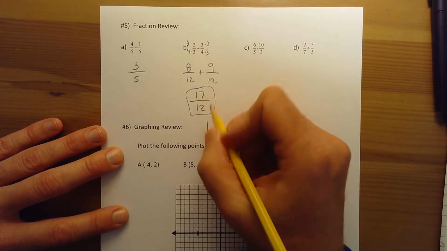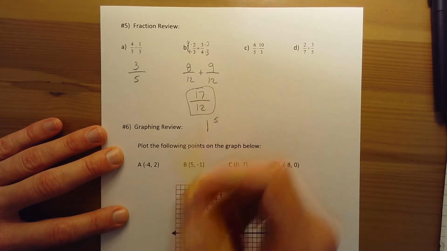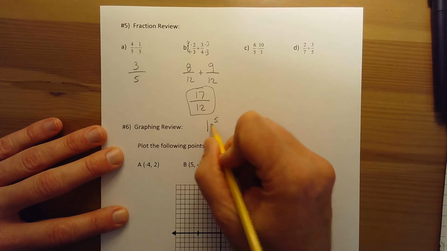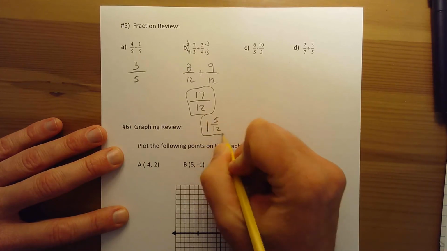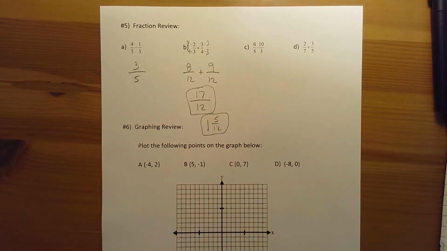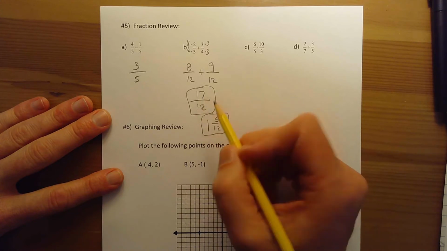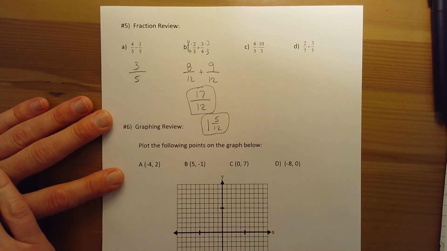And how much is remaining? Well, there are 5 remaining to go from 12 to 17 over that original 12. And that would be an answer as well. So these are two numbers that look different, but they have the exact same value. This is called an improper fraction. This is called a mixed fraction or mixed number.